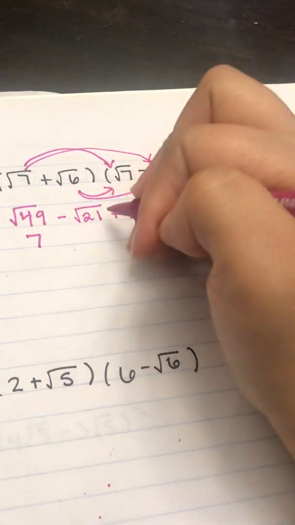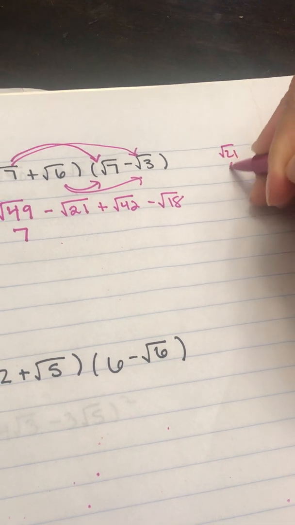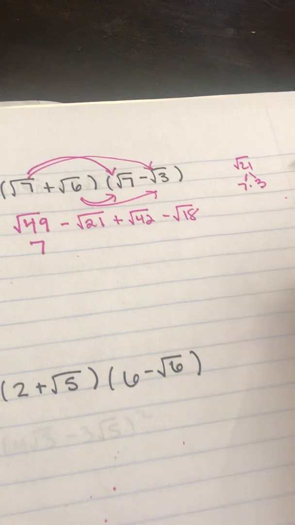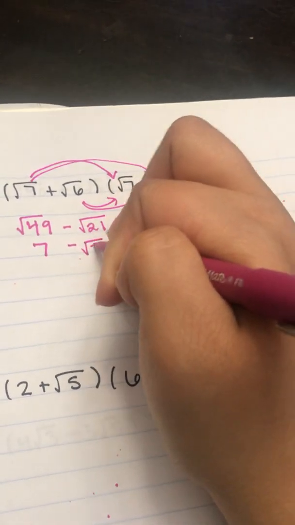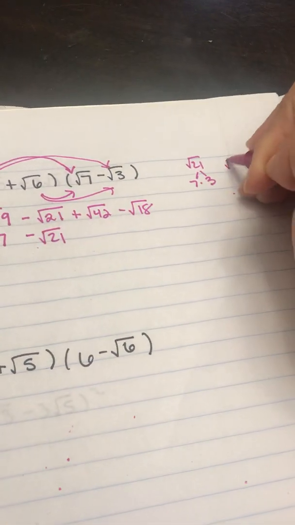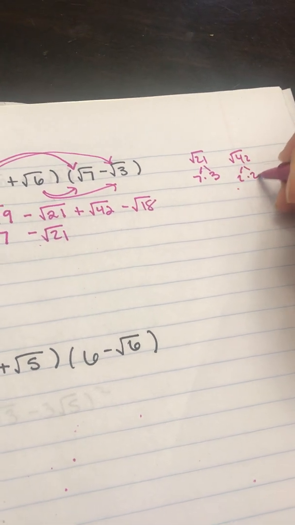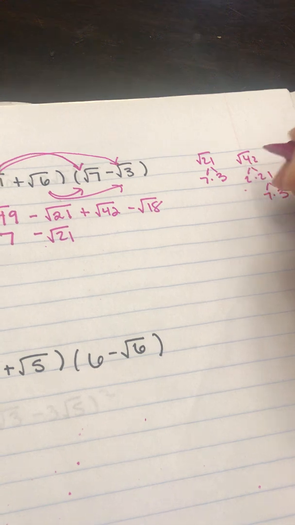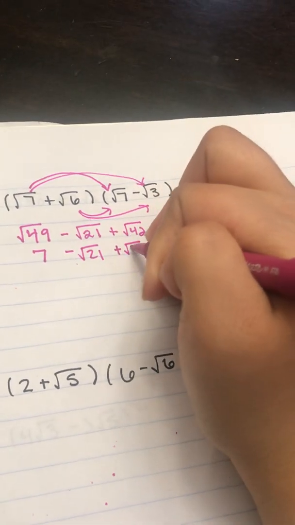So now I'm going to see if I can simplify root 21. That's 7 times 3. Since these are already prime, that means square root of 21 is already simplified. There's no pairs. Let's try square root of 42. That would be 2 times 21. Again, here we see no pairs, so square root of 42 is already simplified.